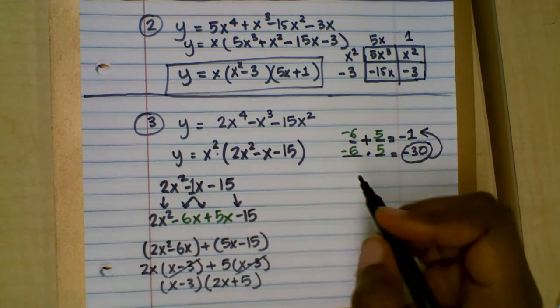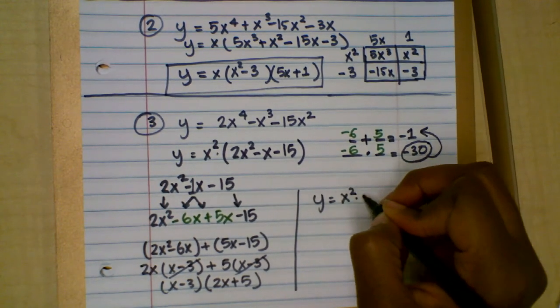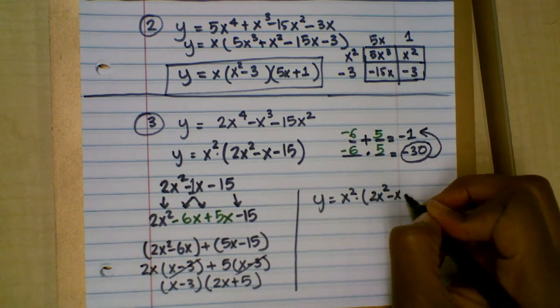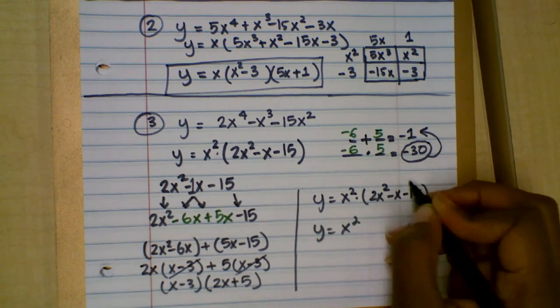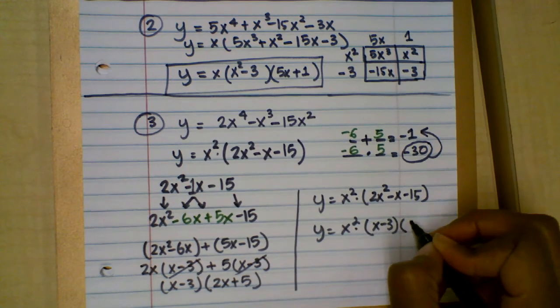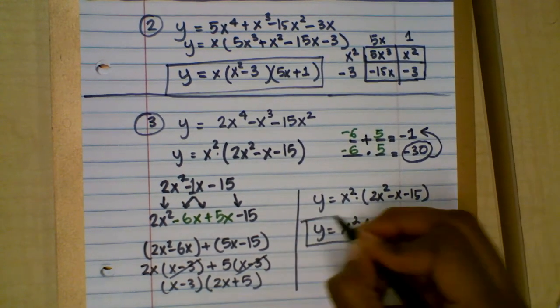So let me go back here. Remember, we started with x squared times (2x squared minus x minus 15). We factored the second factor as (x minus 3) times (2x plus 5). And that's the final work.